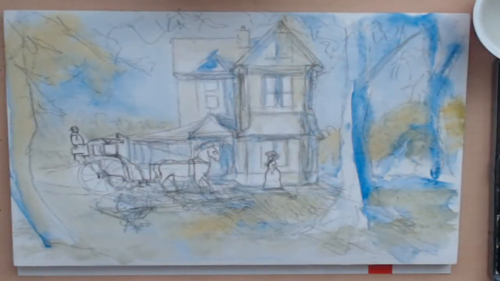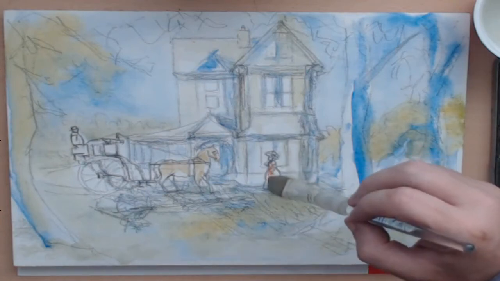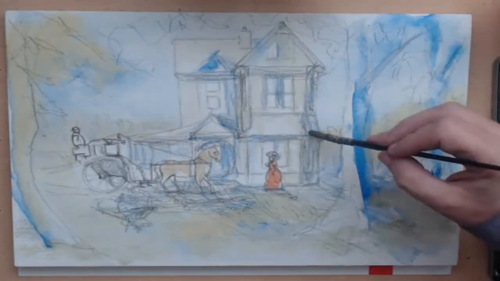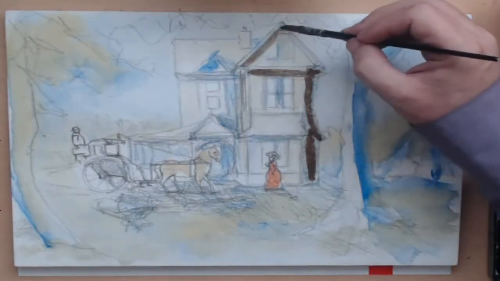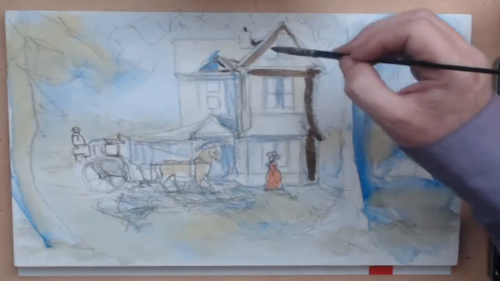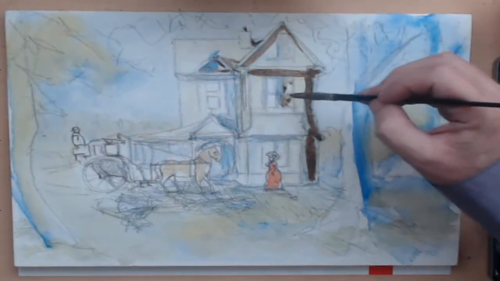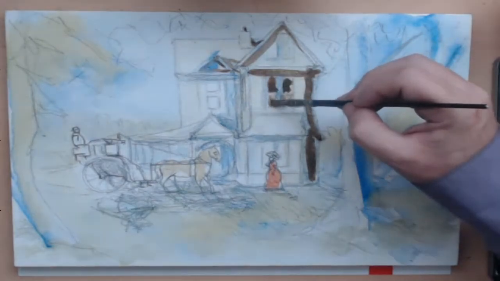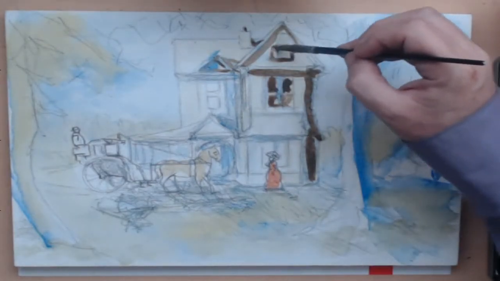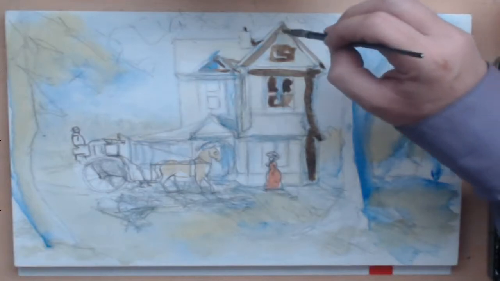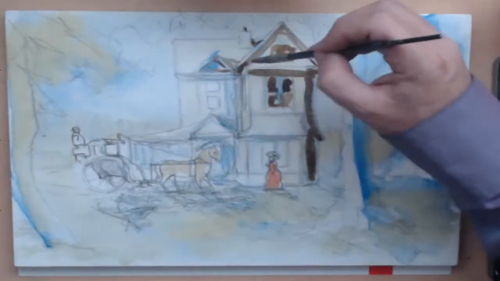The building itself is a very white, creamy coloured building. Popping a hint of red there to represent the lady, and then we'll get on with continuing to add some darker tones into the areas that I feel will eventually be in the shade.